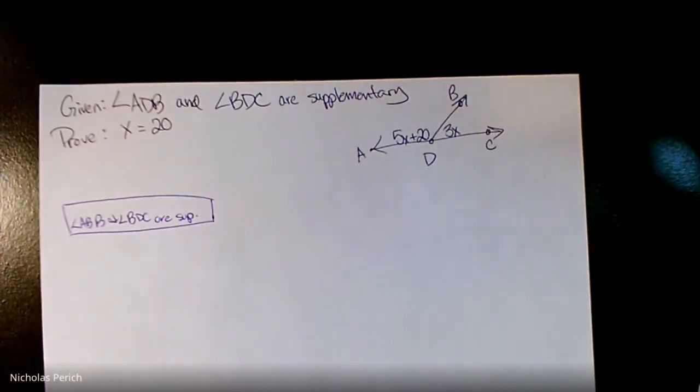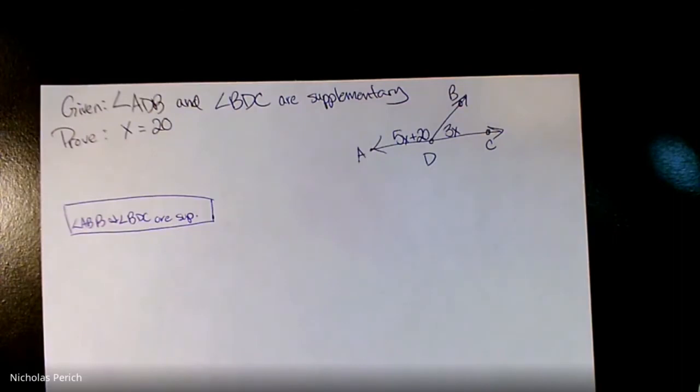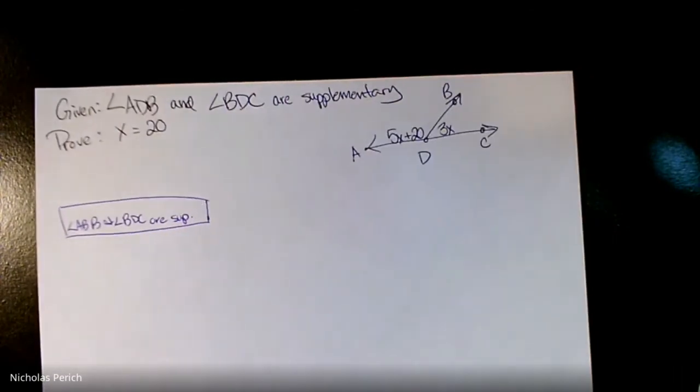Sup, bro. Sup. The way I would tell people how to remember what supplementary meant is when you go up to somebody and shake their hand, you would go, sup. And then you do a 180 and turn around. Pretty funny, right, gang?